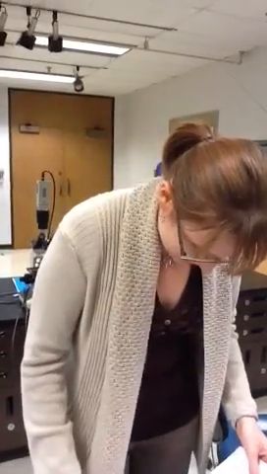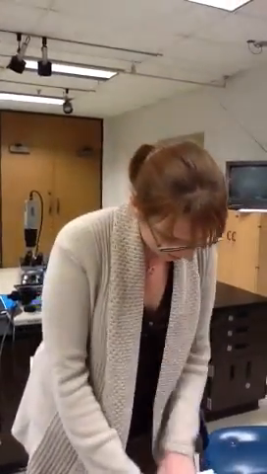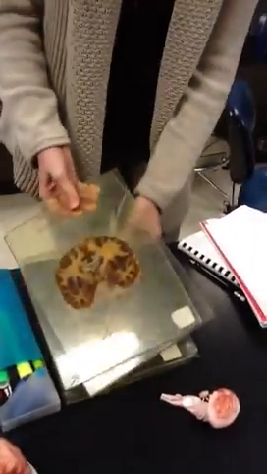Okay, so that covers all the stuff we can see on the models. So now, I'm going to show you some brain slices. And hopefully you will retain all of this information.